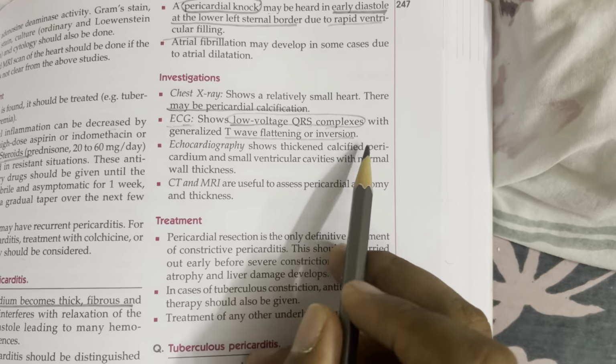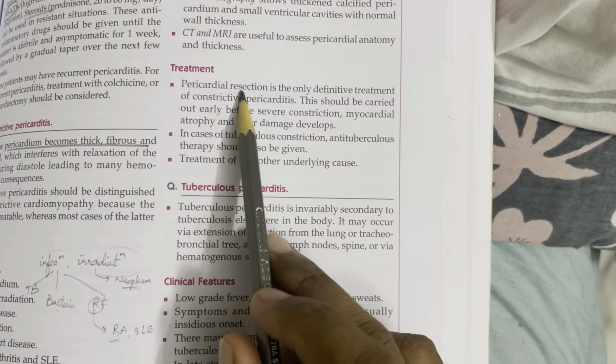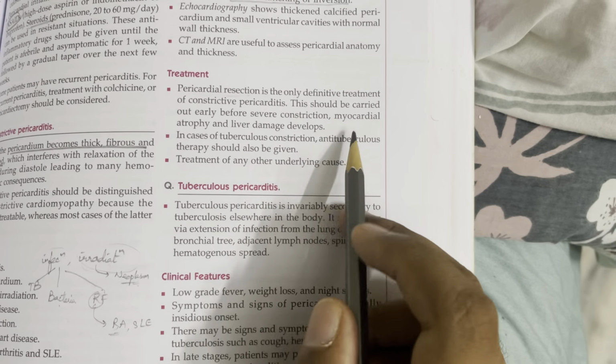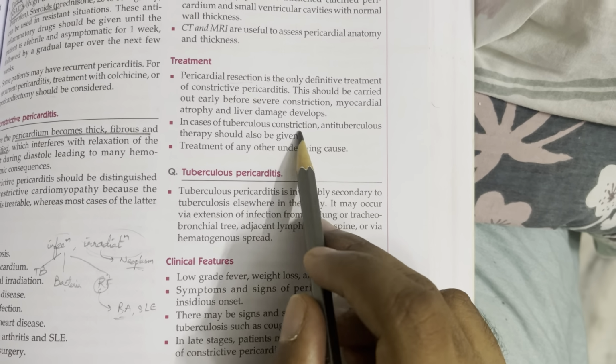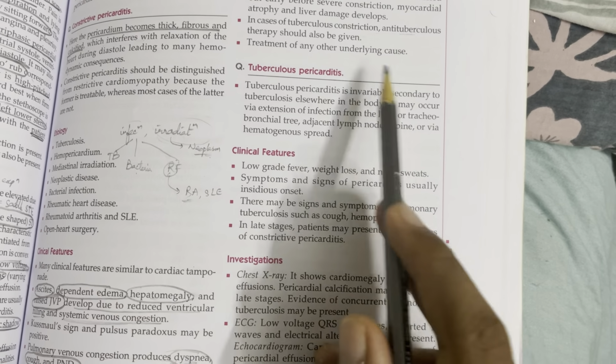Okay, echo, you will see calcified pericardium and all that. CT MRI can be used. Treatment, pericardial resection, you strip the constrictive layer. Okay, that is important. In case of tuberculosis, you will give ATT. Okay, then tuberculous pericarditis, same.